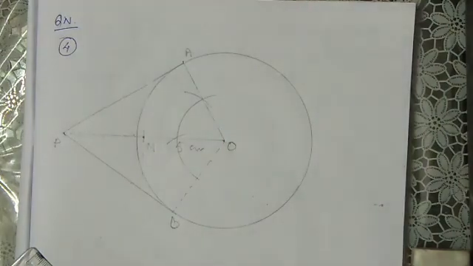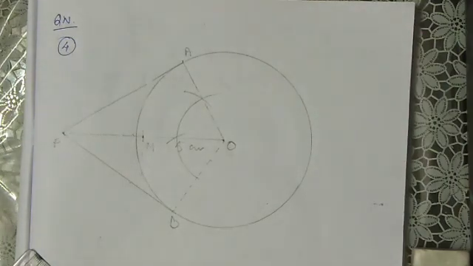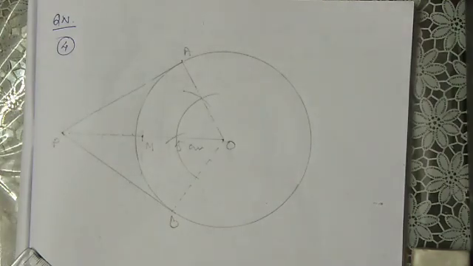So other sums are all similar, you have to try a little bit hard. So with this I conclude today's chapter. I'll be back again with a new chapter, new questions.